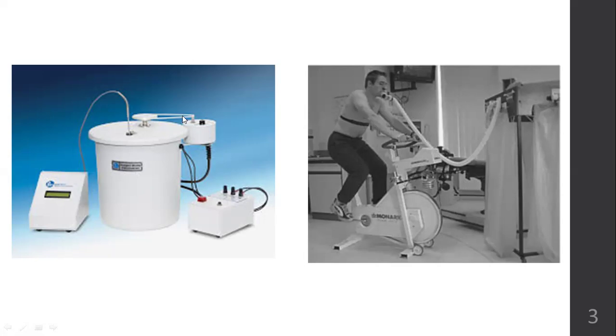The image on the left, the white equipment that looks like a bucket, is direct calorimetry. Whatever food item you keep inside is burnt, oxidized, and how much heat energy is required to burn it completely gives you the estimate of the calories.